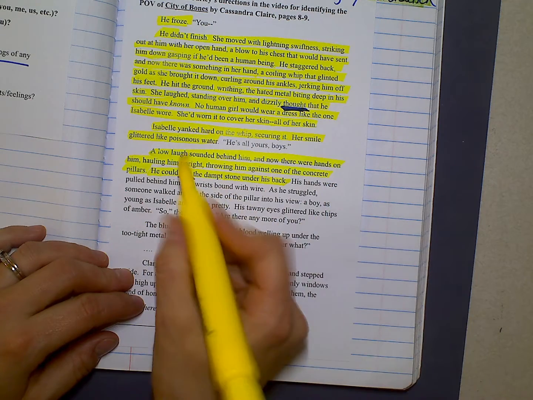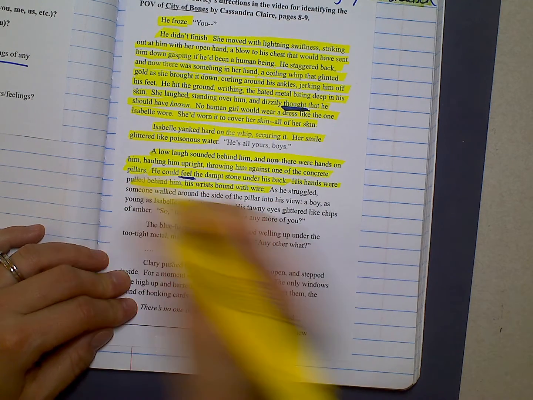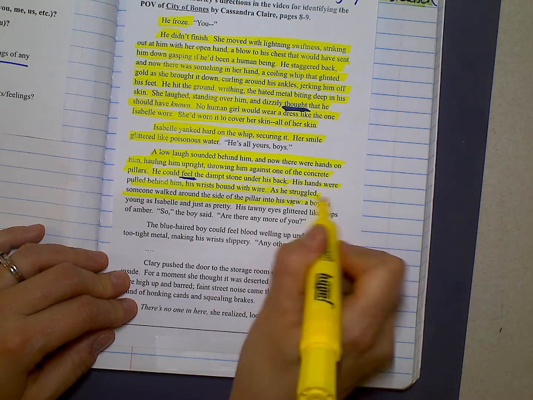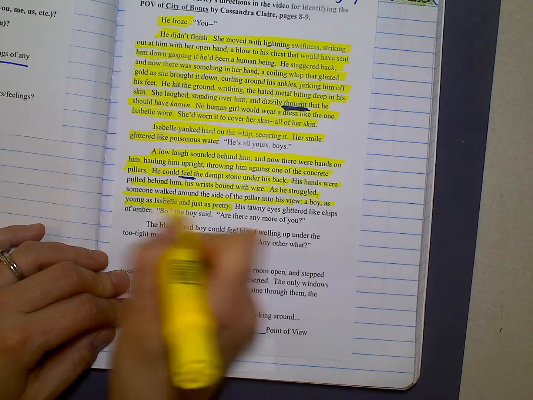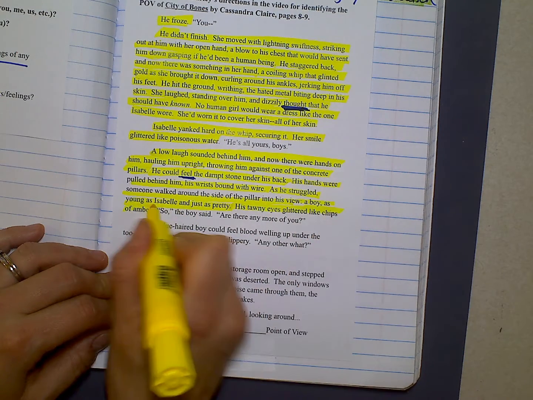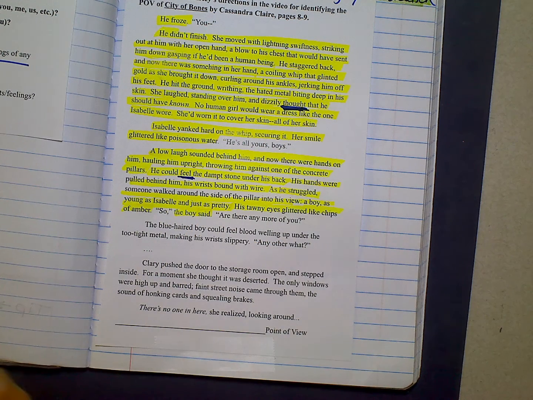His hands were pulled behind him, his wrists bound with wire. As he struggled, someone walked around the side of the pillar into his view. A boy as young as Isabel and just as pretty. His tawny eyes glittered like chips of amber. "So," the boy said, "are there any more of you?"